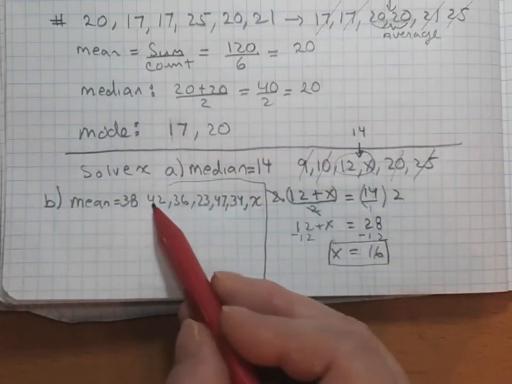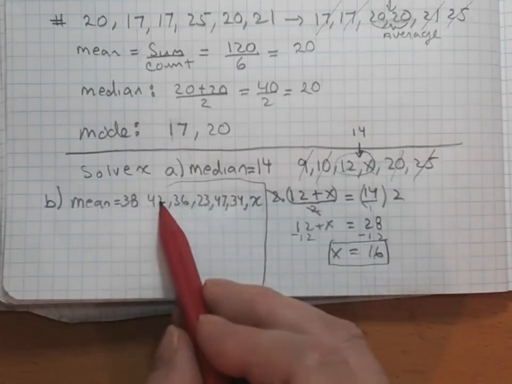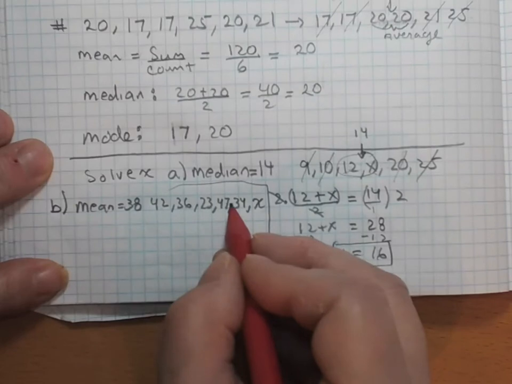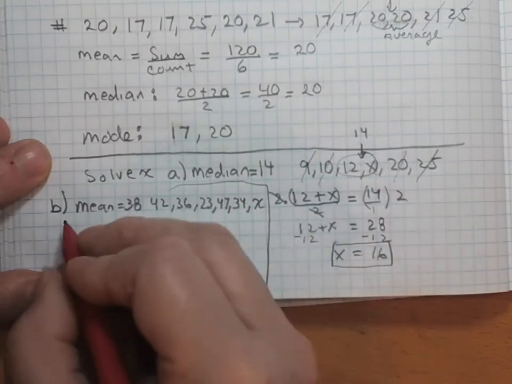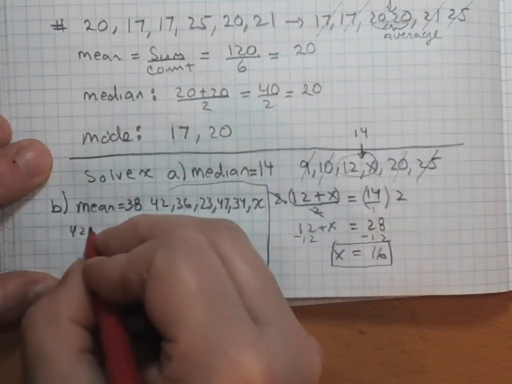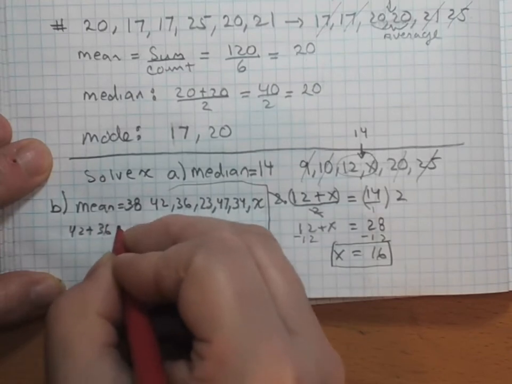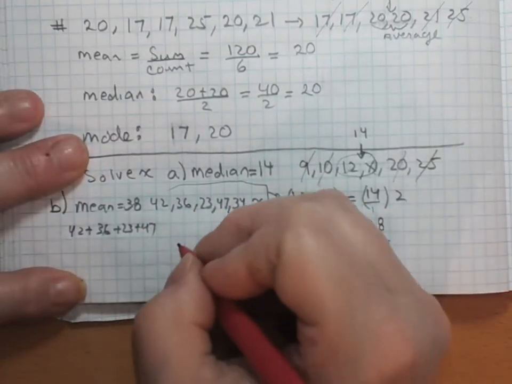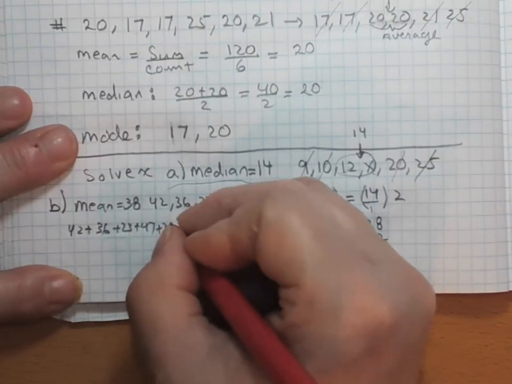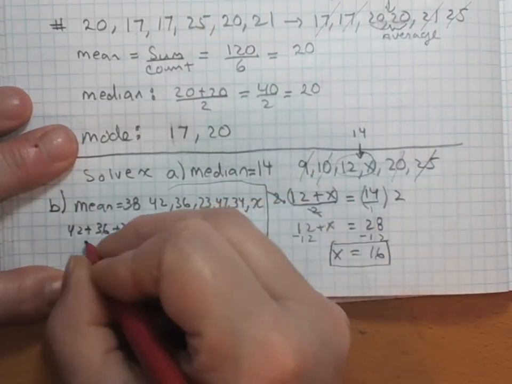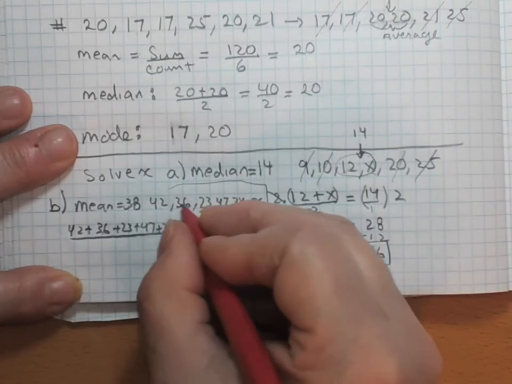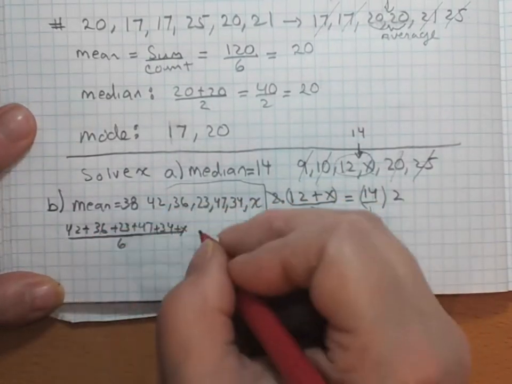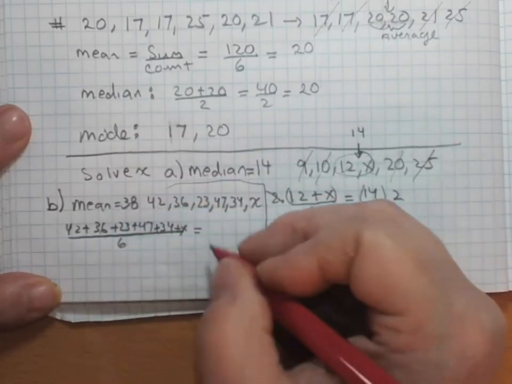To get a mean, I have to add all these up and then divide by the count. So I'm going to do that. 42 plus 36 plus 23 plus 47 plus 34 plus x. And if I divide that by the count, 1, 2, 3, 4, 5, 6, that number should be equal to 38.